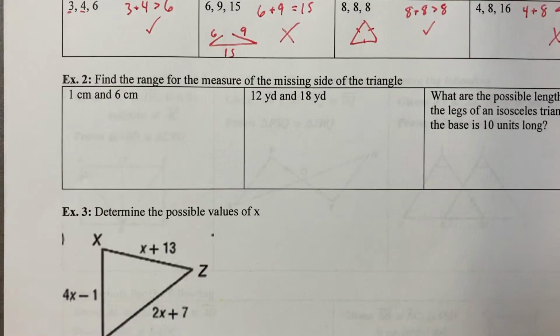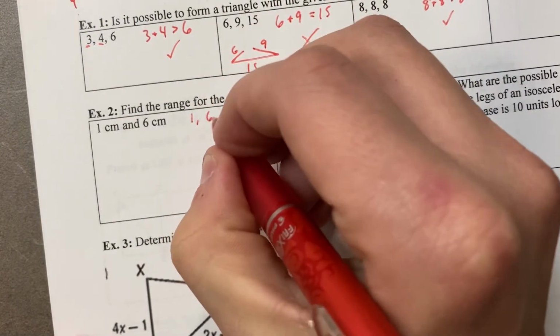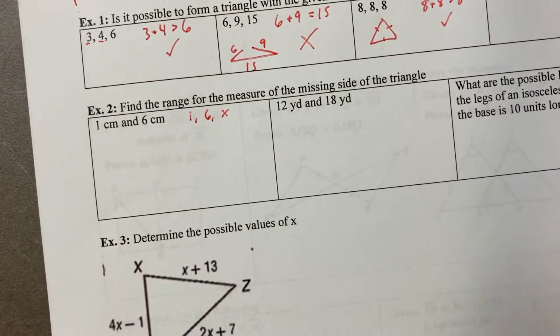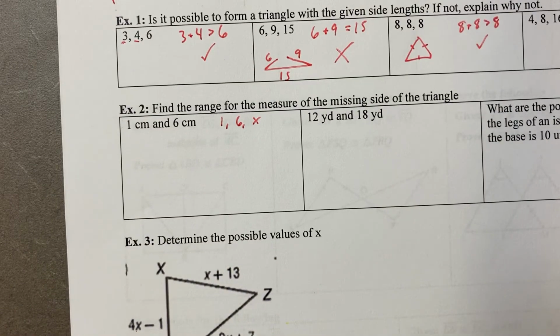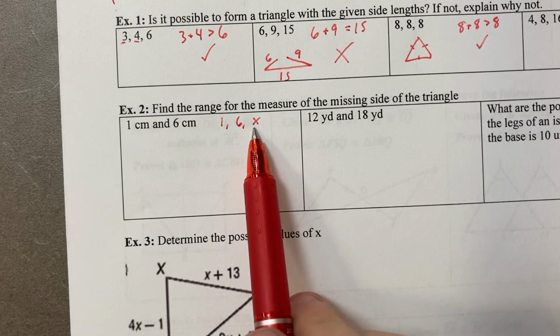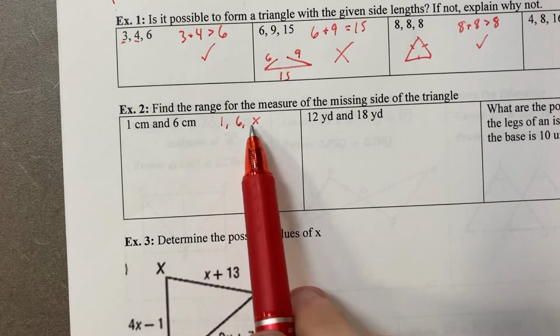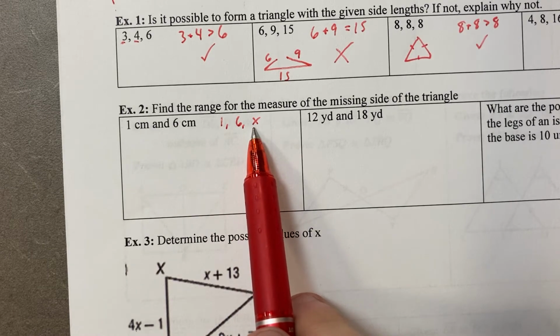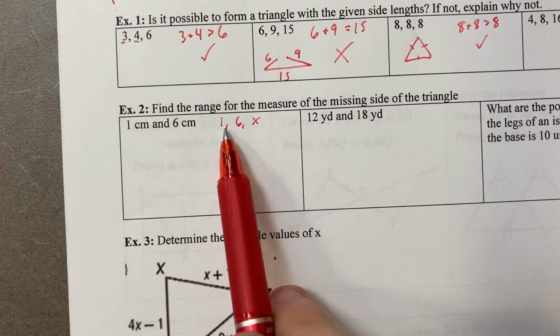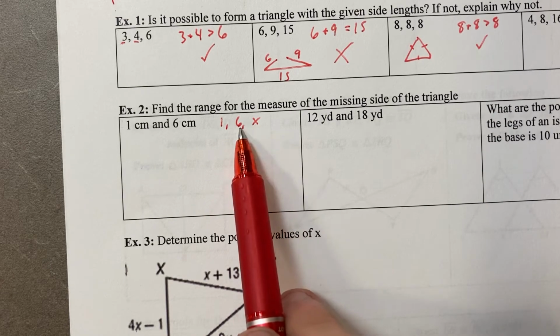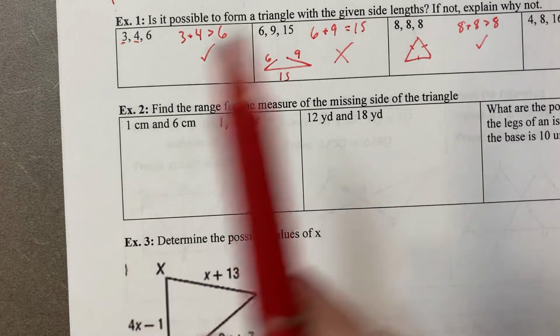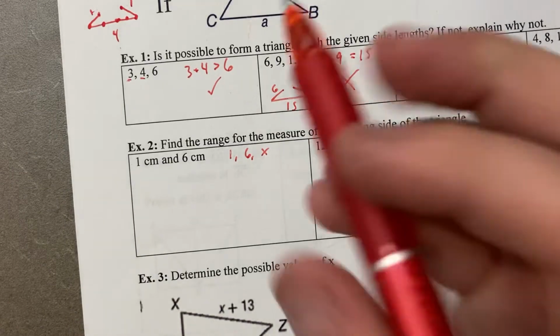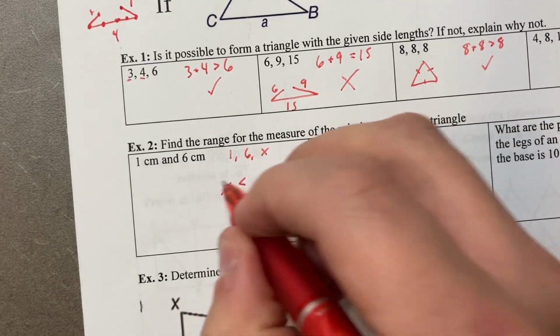All right, next, find the range. So suppose you've got lengths 1, 6, and X. Some X's work and some X's do not work. For example, could X be 10? Is 1 plus 6 bigger than 10? No, 10 doesn't work. Can X be 5? Is 1 plus 5 bigger than 6? No, 5 doesn't work. So we've got to figure out what X is. There's a little trick here. I'm just going to teach you the trick.